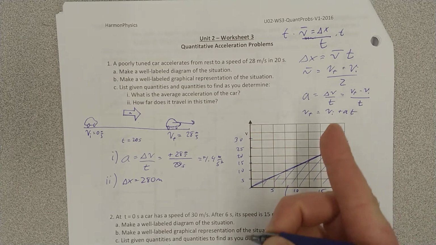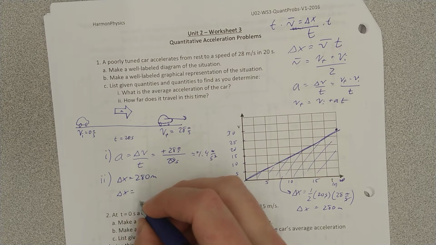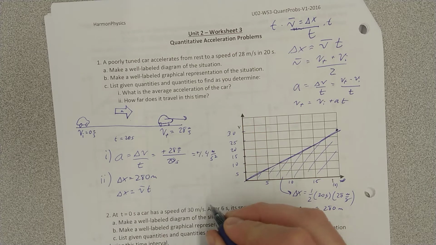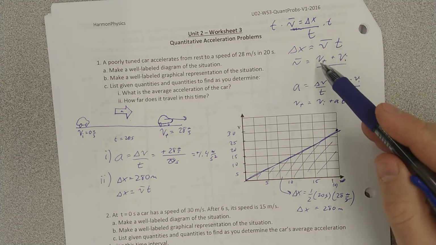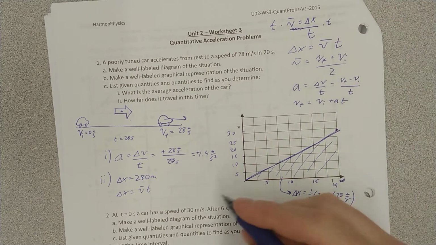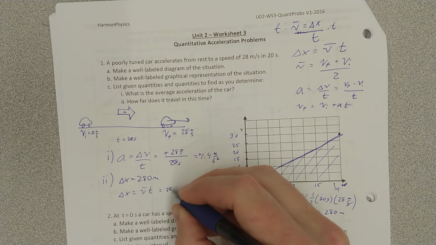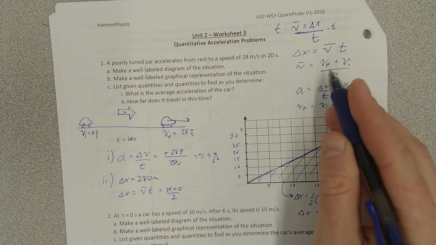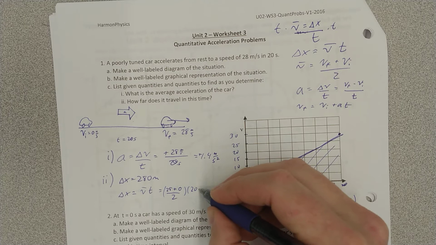Now, the other thing was average velocity times time. So let's check our results. Delta x equals average velocity times time. What's the average velocity? It's the average of the final and the initial: 28 plus our initial velocity, which is 0, over 2. That's our average velocity, times the time of 20 seconds.